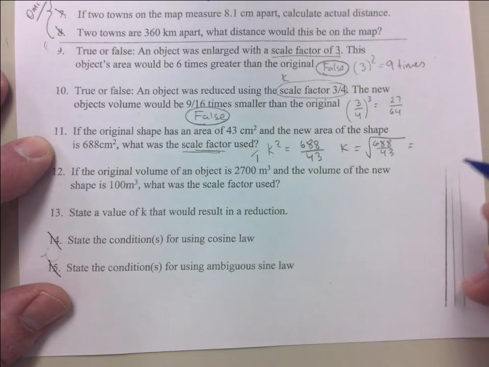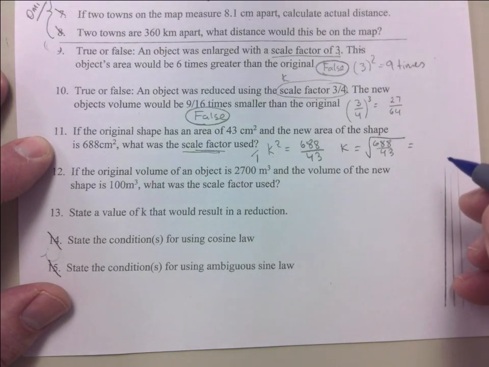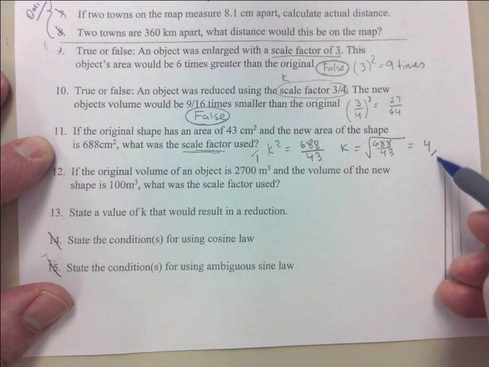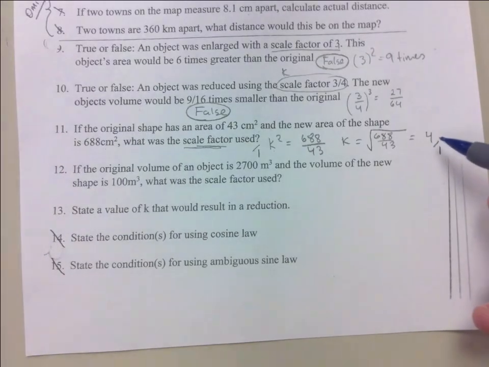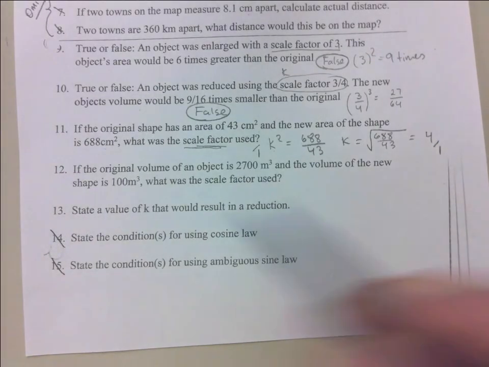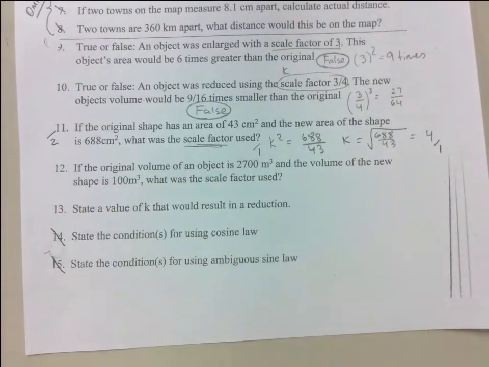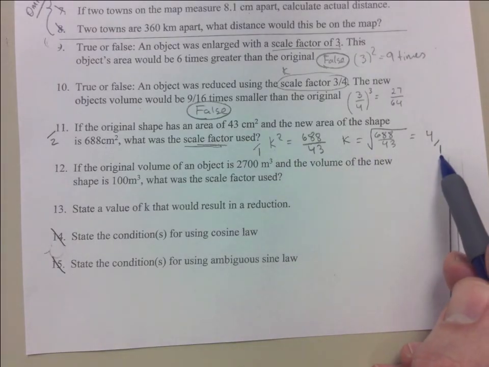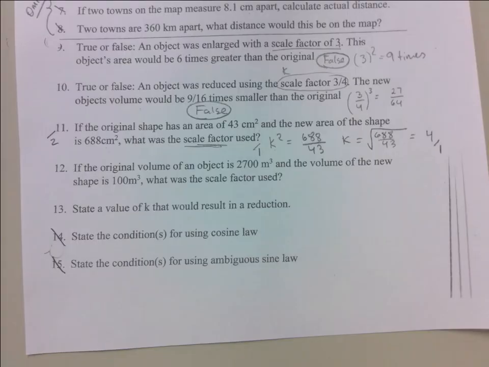If you do a little bit of work, you're going to get 4, which gives you a second mark. So question 11, I'm going to make worth 2 marks: 1 for setup, 1 for the work that gets you to the 4. They're all worth 1 unless I tell you otherwise.